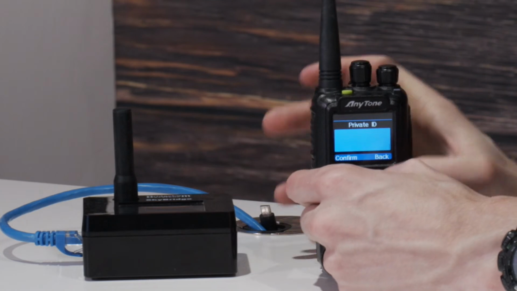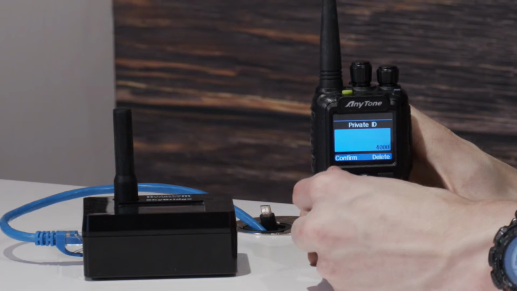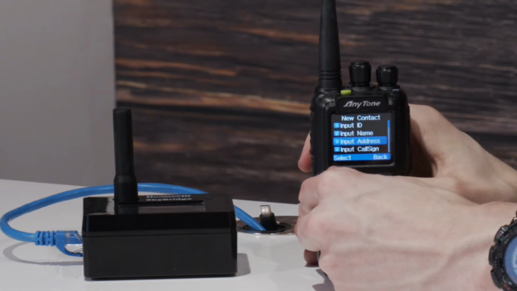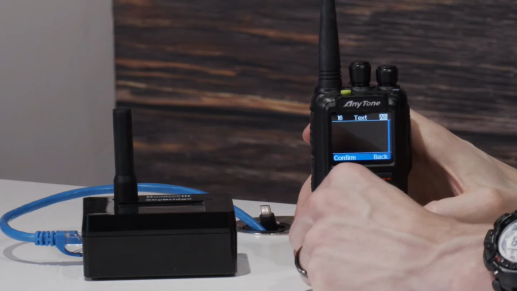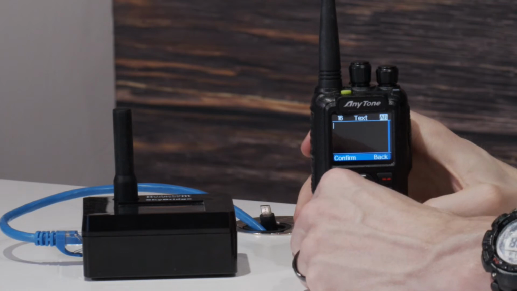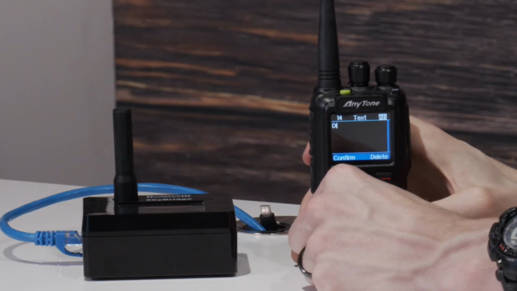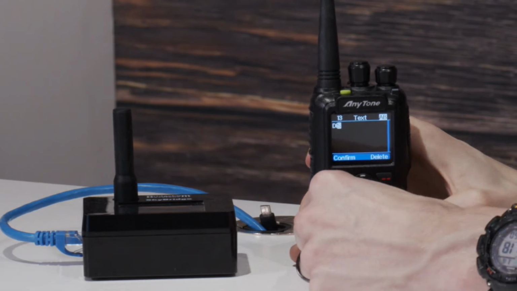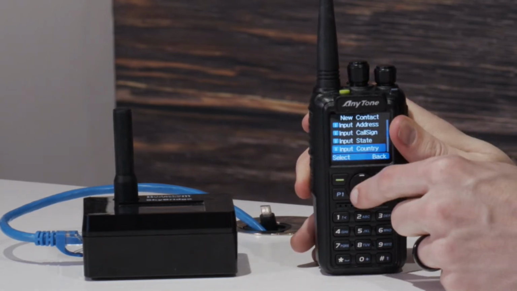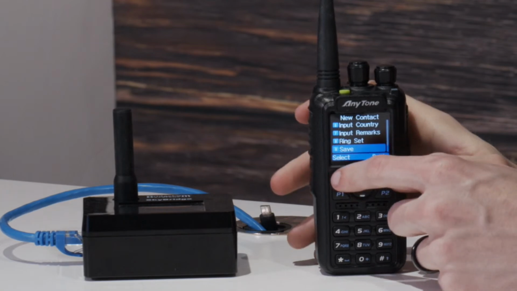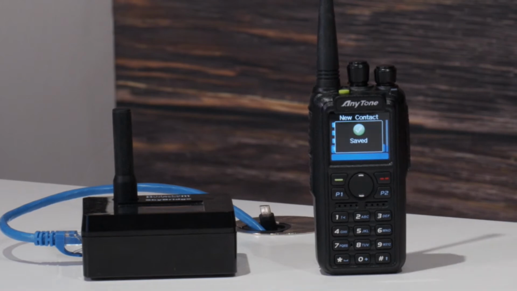Okay, input ID, talk group 4000, confirm, okay, give it a name, disconnect, we'll just abbreviate it here. Awesome, and then go ahead and save that. There we go, click save. And you should be ready to rock and roll with your talk groups now.